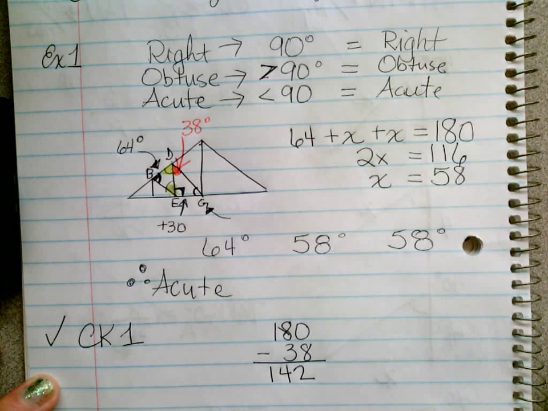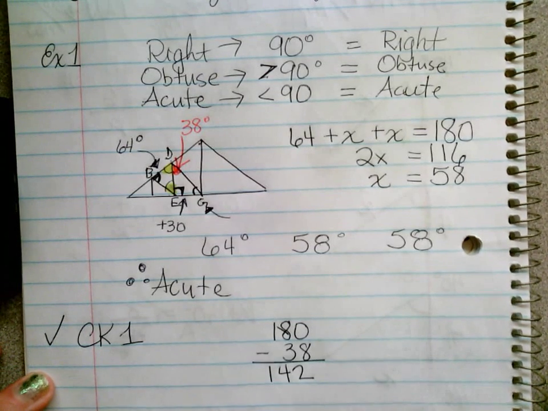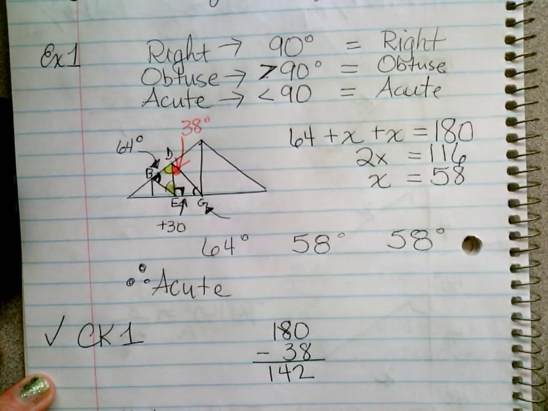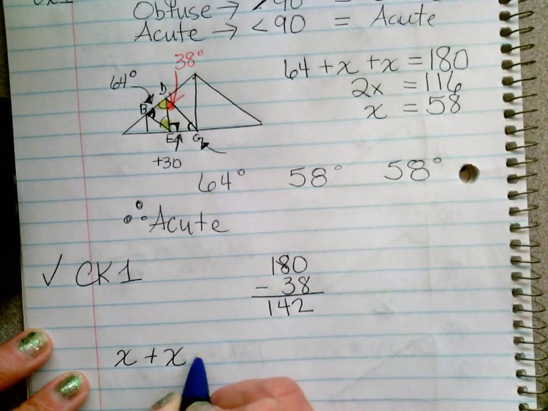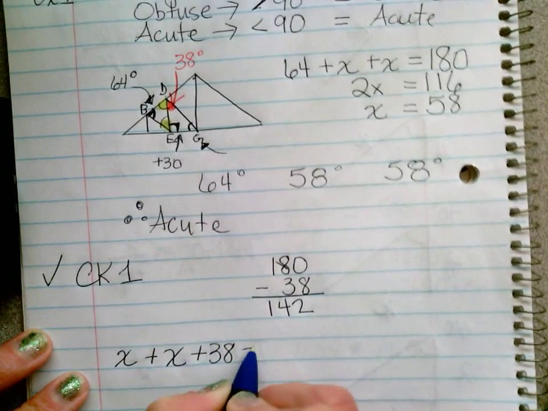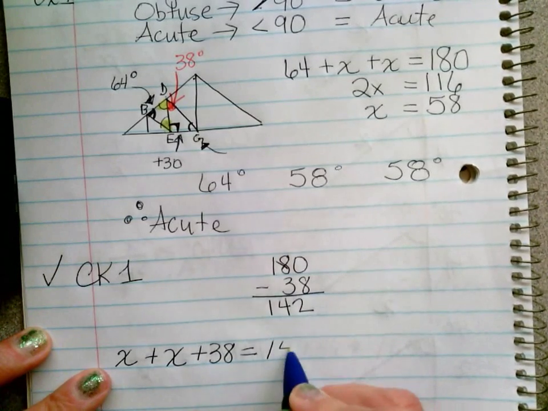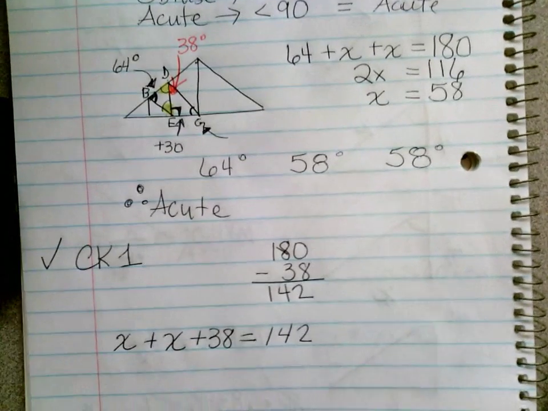56 is G. Okay. 86 is E. Close. Oh, so close. Yes, ma'am. What I did is I did the first step. I came out with 142. I subtracted 38, and then I divided the remaining numbers by 2. Yep. And I got 52 and 90. Okay, you were so close.